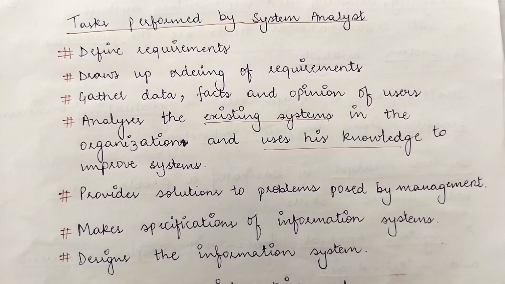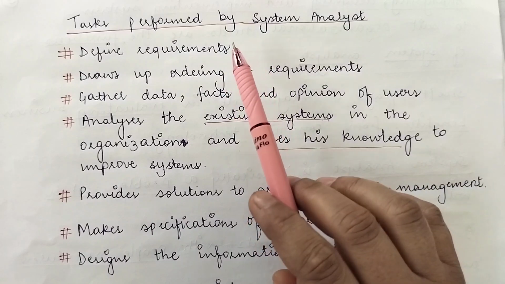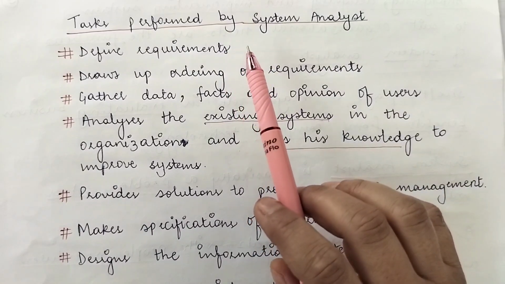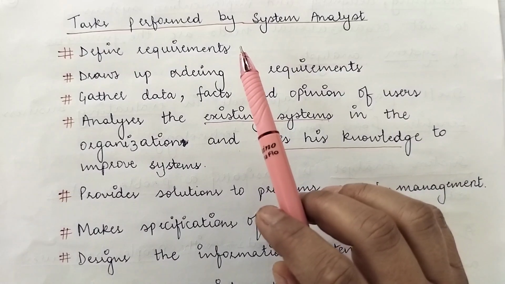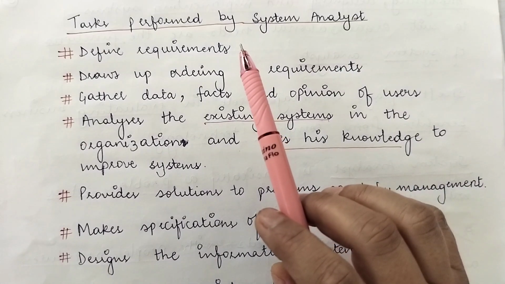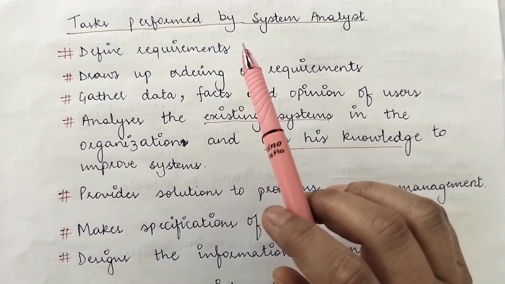Now let's look at the tasks performed by a system analyst. So the major tasks performed by any system analyst is, first of all, define requirements. As I told you, a client knows what the problems are because of which he wants to come up with a new system.